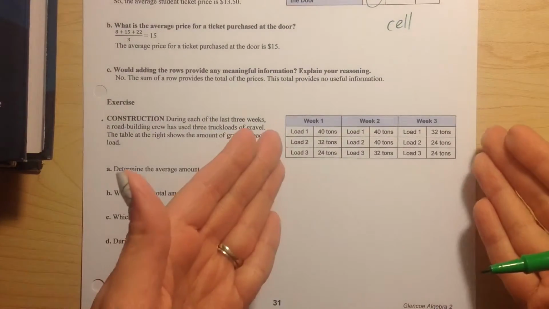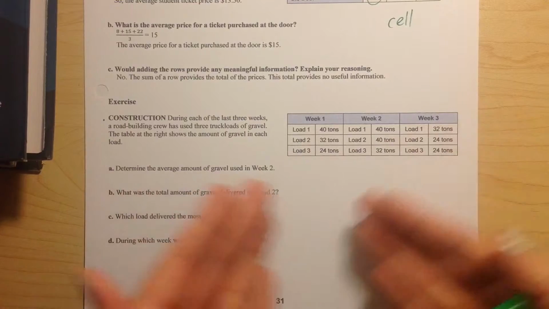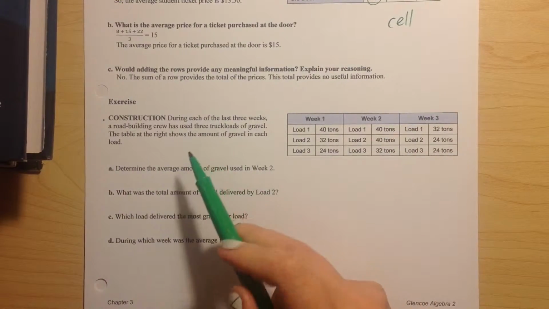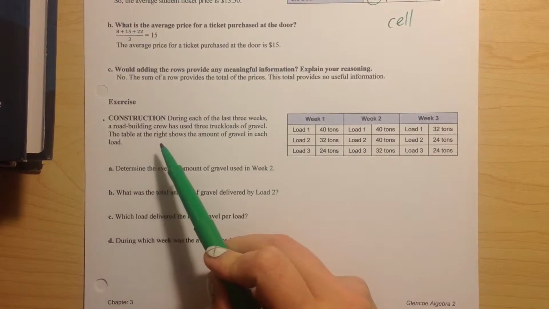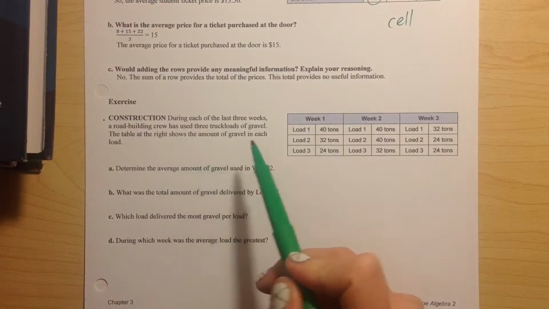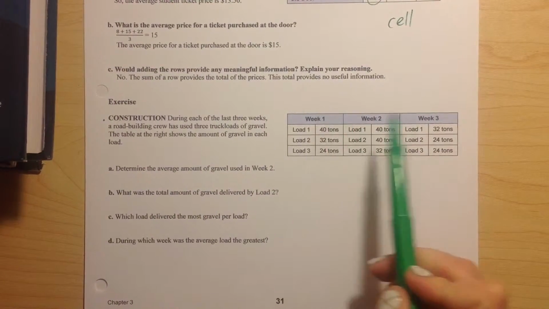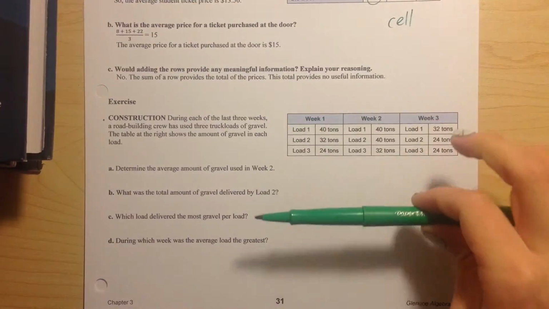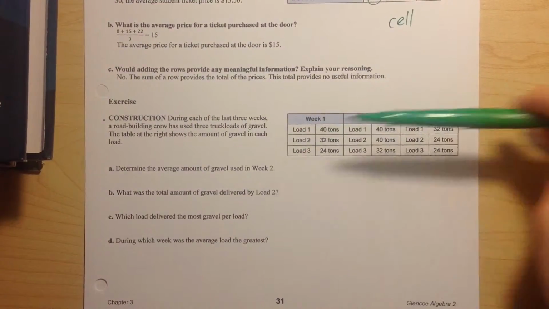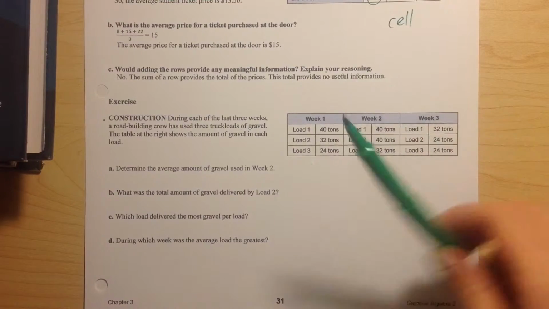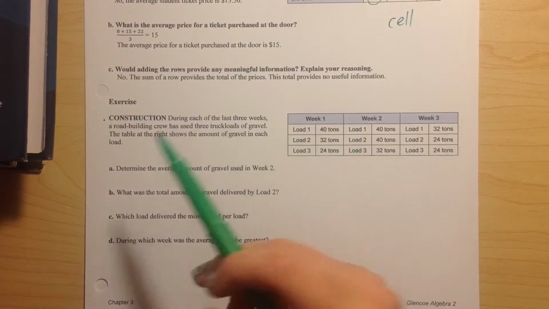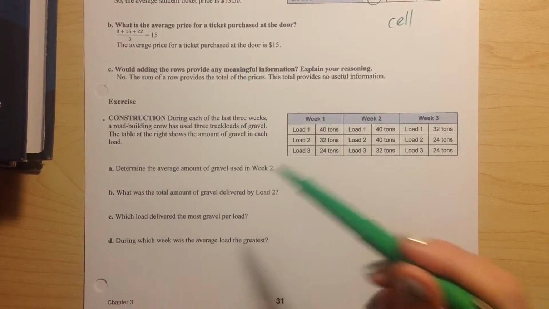And again, it's just a matter of looking at the table and seeing what they're asking us. So here we go. During each of the last 3 weeks, a road building crew has used 3 truckloads of gravel. The table at the right shows the amount of gravel in each load. So we have the 3 weeks and then 3 loads in each week. So there's always a side-to-side categorization and then an up and down categorization.